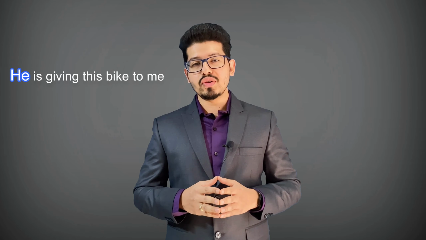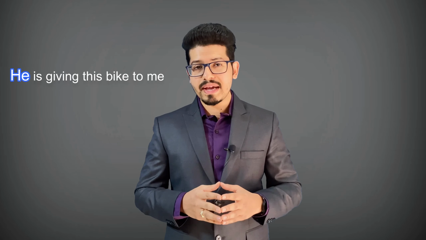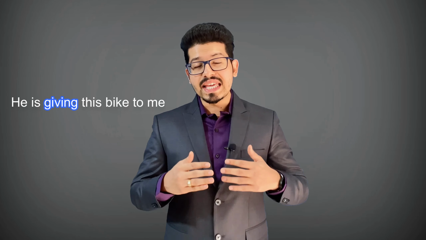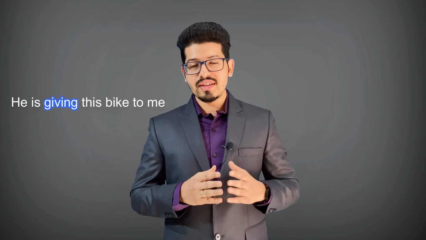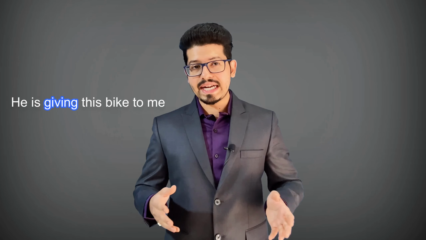"He is giving this bike to me." Here the focus word is "he." That means that he is the one who's giving the bike. "He is giving this bike to me." Here, "giving" is the focus word and it means that he's giving and not lending.